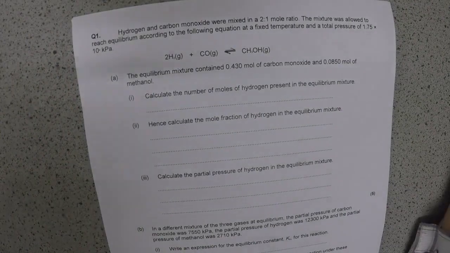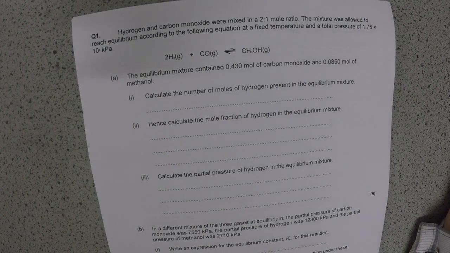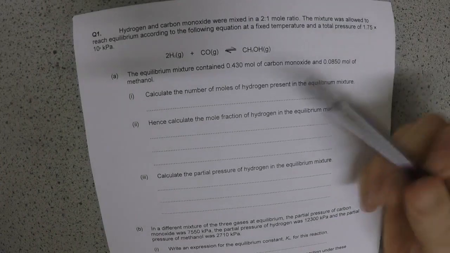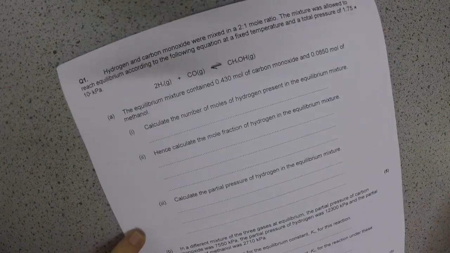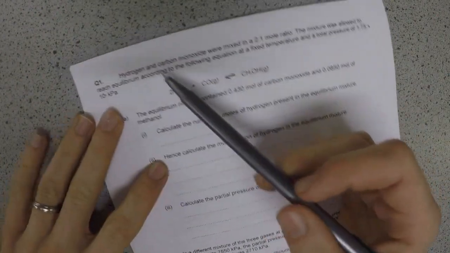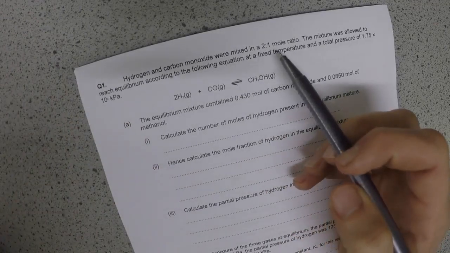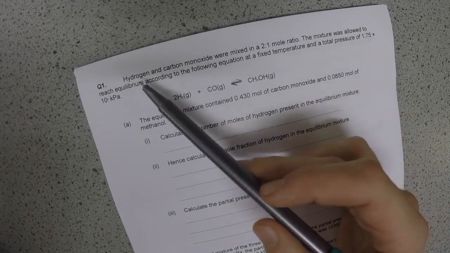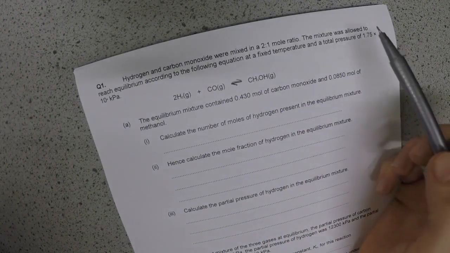So question 1 was having a look at Equilibria and Kp. We're looking at gases here, looking at partial pressures and seeing how they work together to let us work out the pressure of the different reactants and products. I'll just read it out. It says hydrogen and carbon monoxide were mixed at a 2:1 mole ratio. So that's what we started with, twice as much hydrogen as carbon monoxide.